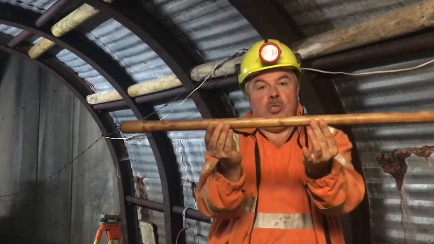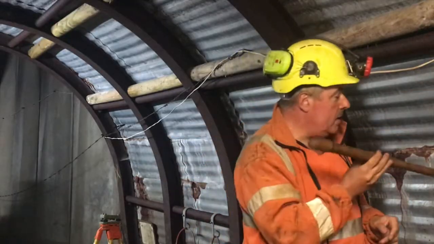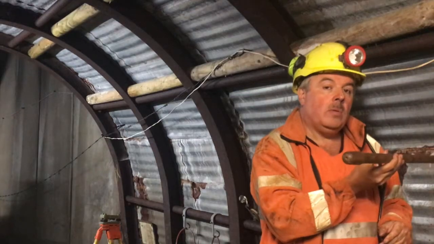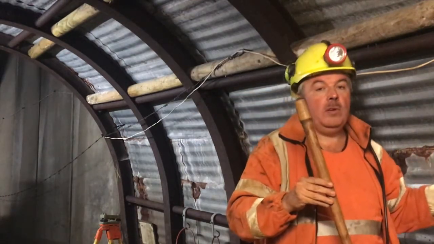By using that wooden stick, because it's a non-conductor, that makes sure that when I put the detonator in, or the dynamite, or when I'm stemming the hole up, that wooden stick prevents that dynamite going off unexpectedly.